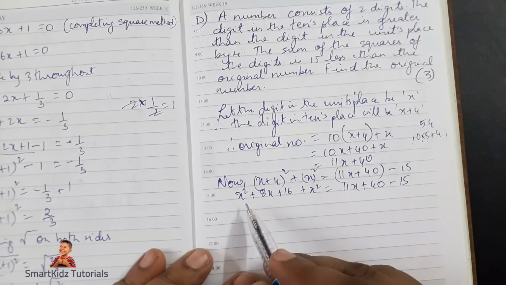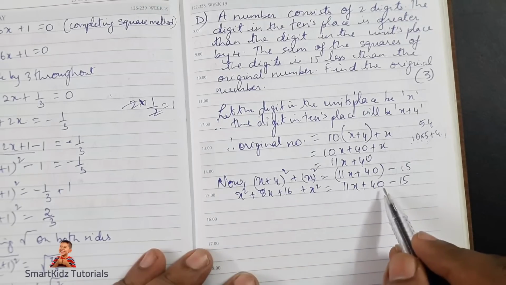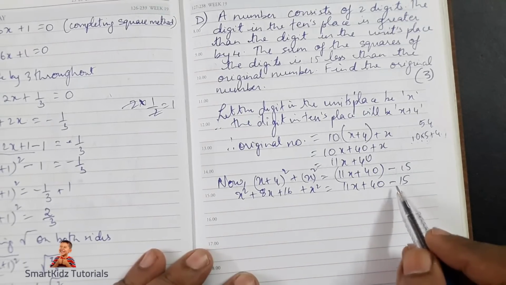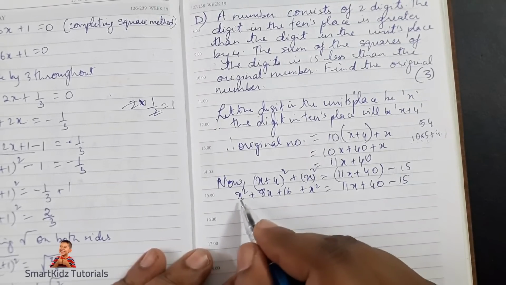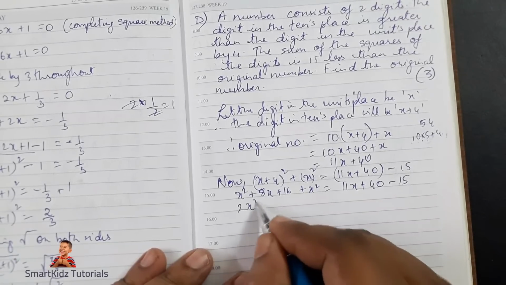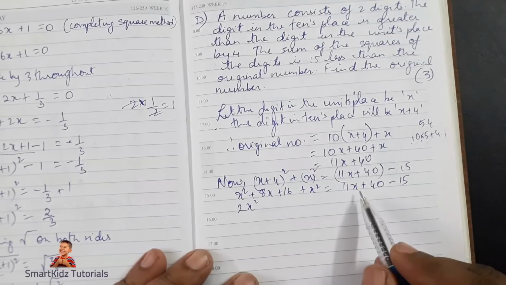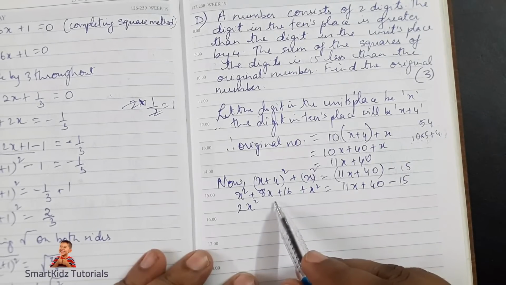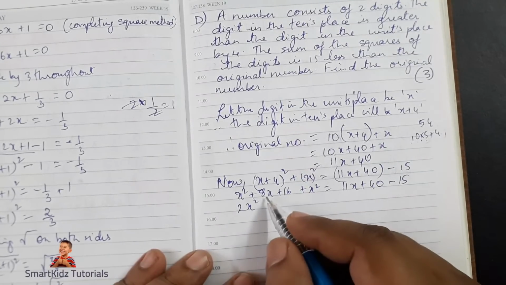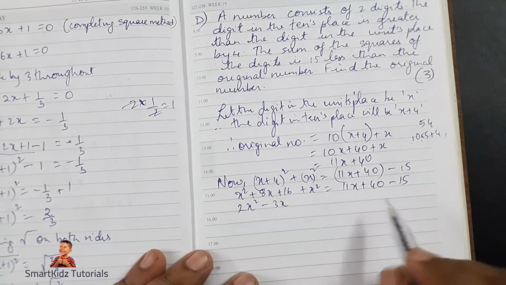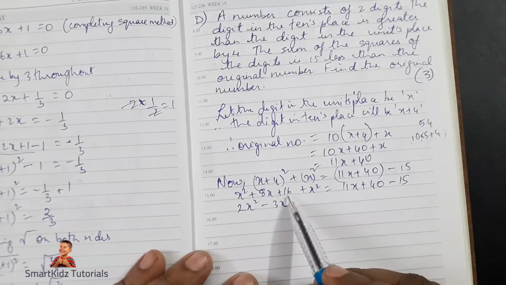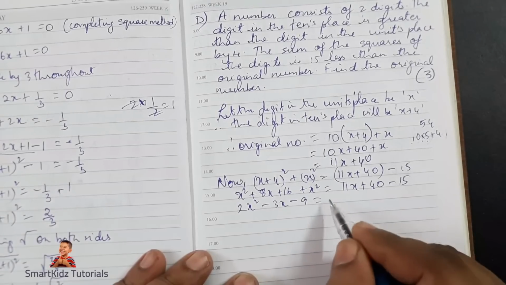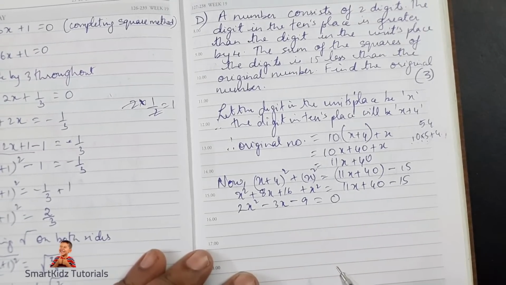Take 11x on the left hand side and we'll take 40 minus 15, that would be 25, on the left hand side as well. And then what we get left with is x square plus x square will be 2x square, and 8x, and when 11x comes on the left hand side it will become minus, so what we'll get is minus 3x, and 25 which comes on the left hand side will become minus, so we'll end up getting minus 9 equal to 0.